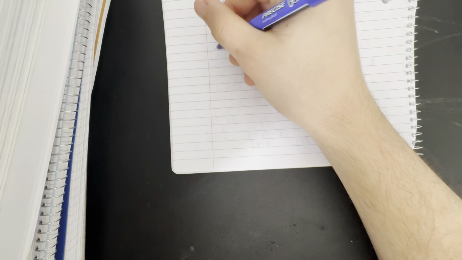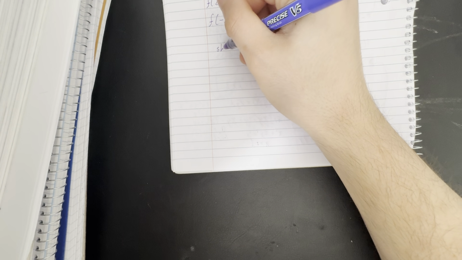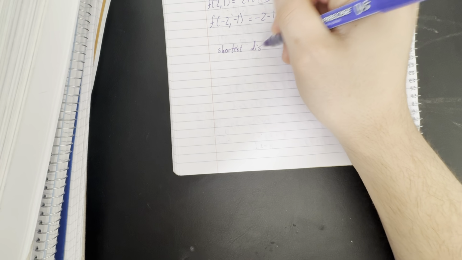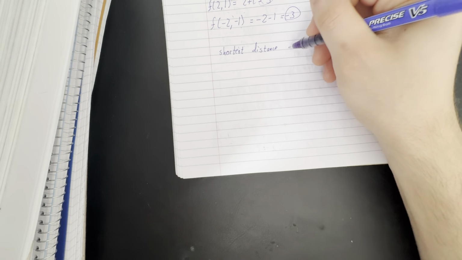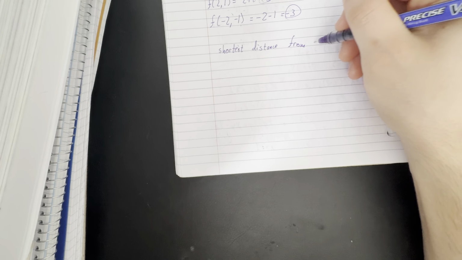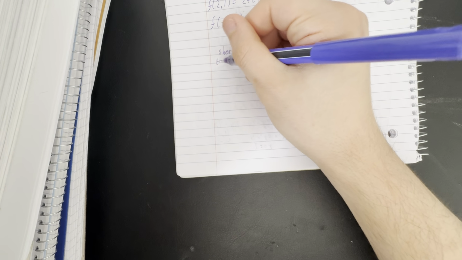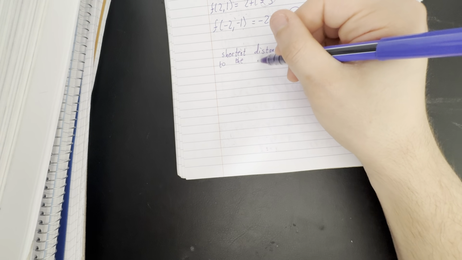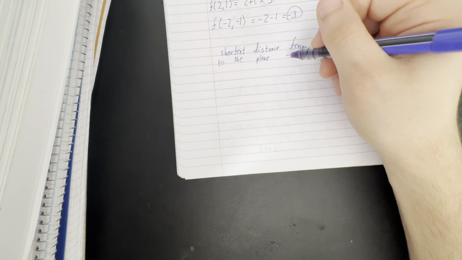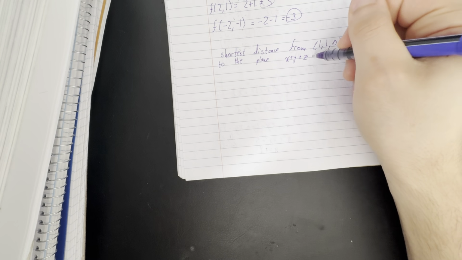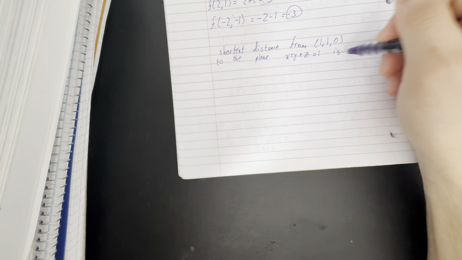It says the shortest distance from 1, 1, 0 to the plane x plus y plus z equals 1.